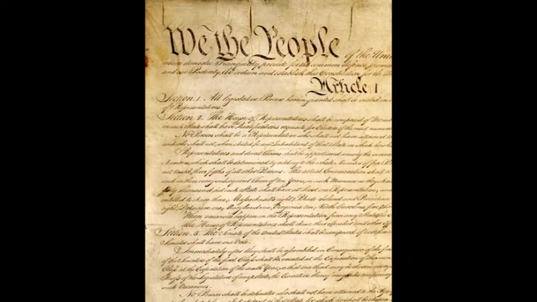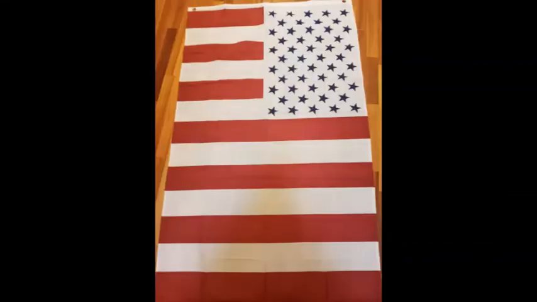Attest William Jackson, Secretary. Done in convention by the unanimous consent of the states present the 17th day of September in the year of our Lord 1787, and of the independence of the United States of America the 12th. In witness whereof we have hereunto subscribed our names. The Constitution of the United States.